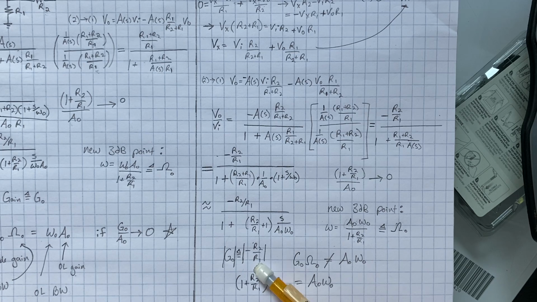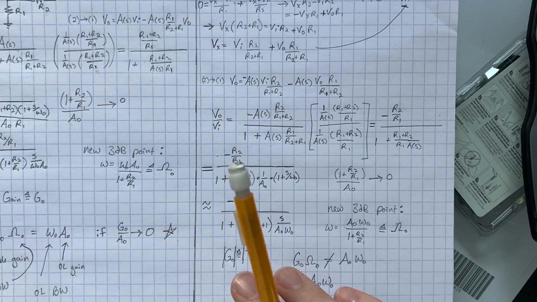We could say that if R2 over R1 is much greater than 1, then we have something similar to the gain in the numerator here, and we can say it holds true. But in general, it does not.